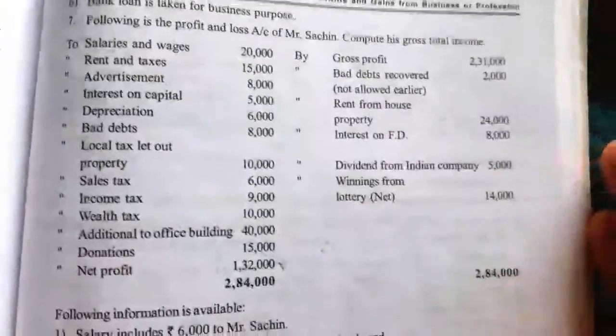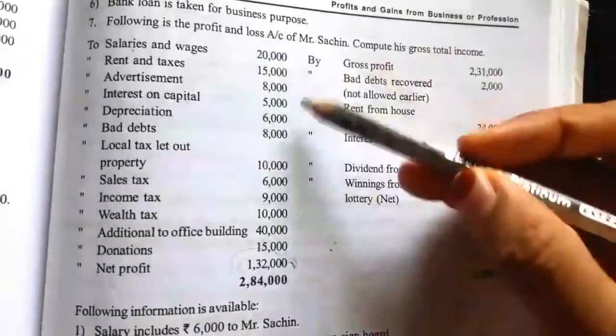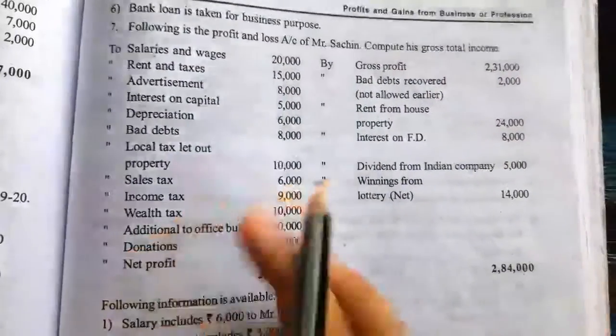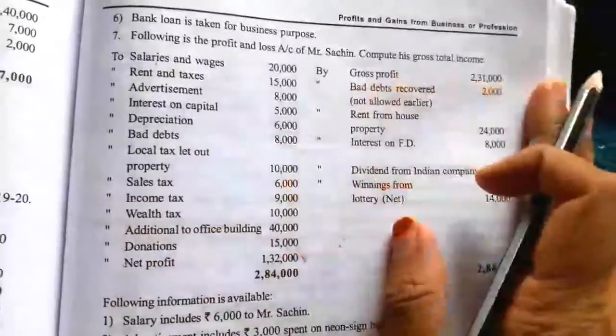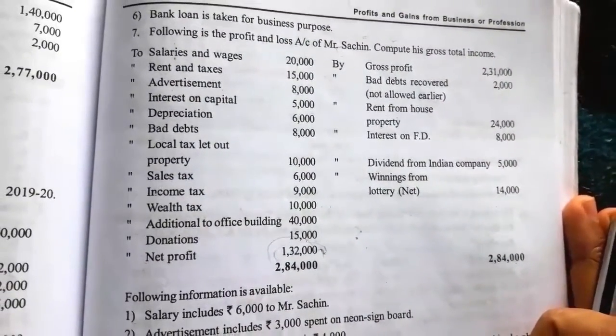See here, this is an example profit and loss account I am showing. This is the profit and loss account of Mr. Sachin, and the debit side shows the expenses incurred by Mr. Sachin, and the credit side shows the income received by Mr. Sachin.